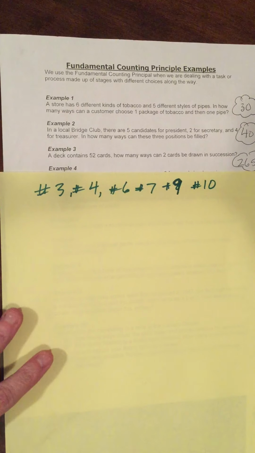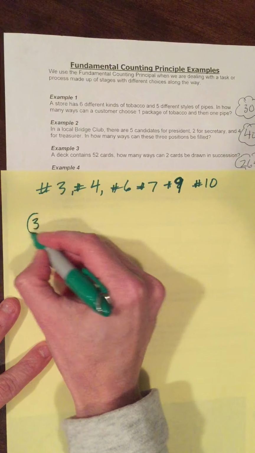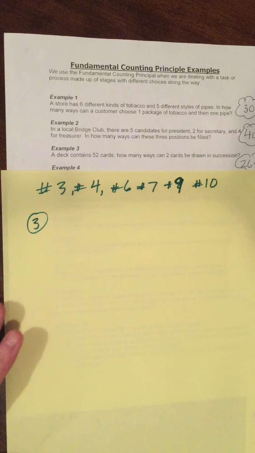So if we start with number 3, it says a deck contains 52 cards, which we already know from the lesson. How many ways can 2 cards be drawn in succession? And the key word in that example is the word succession. Succession means one after the other.